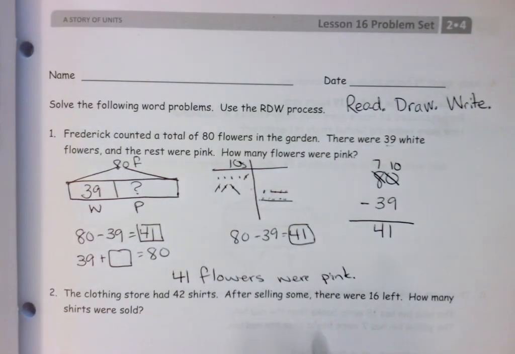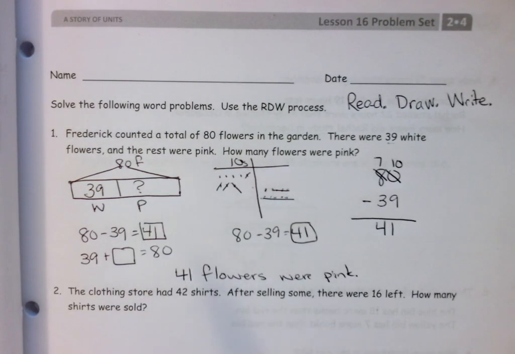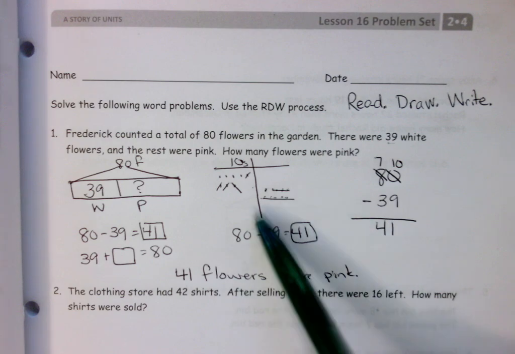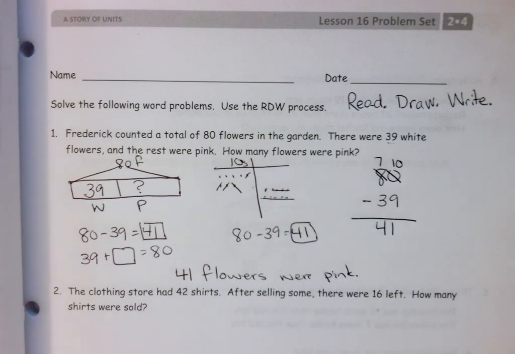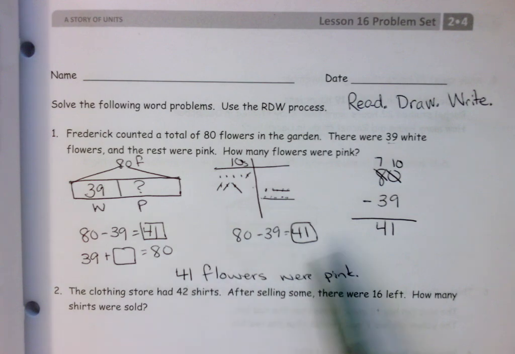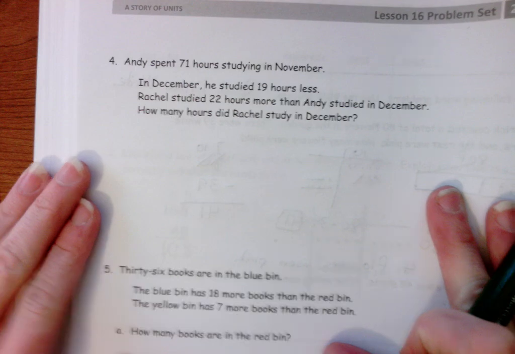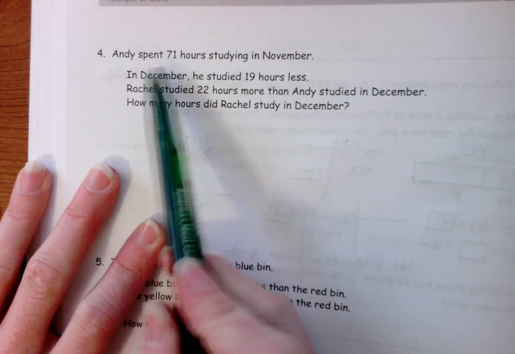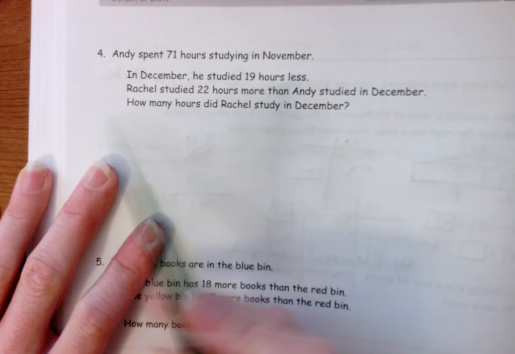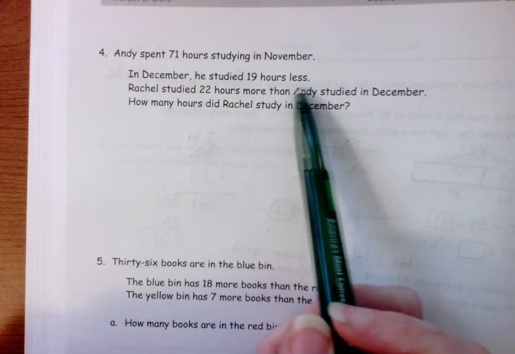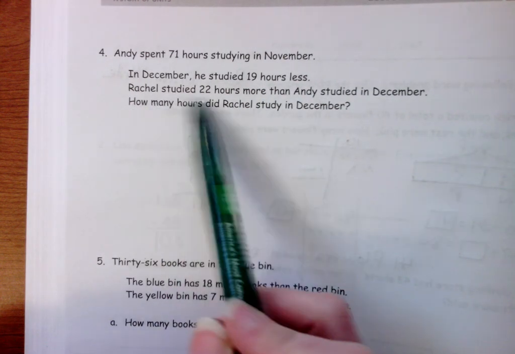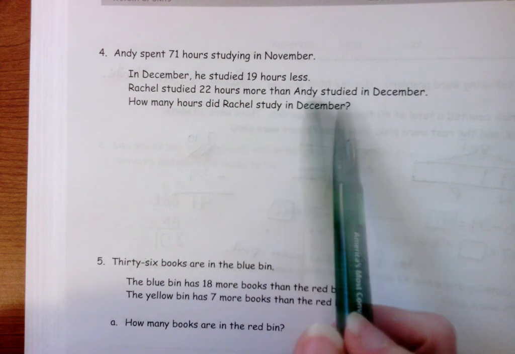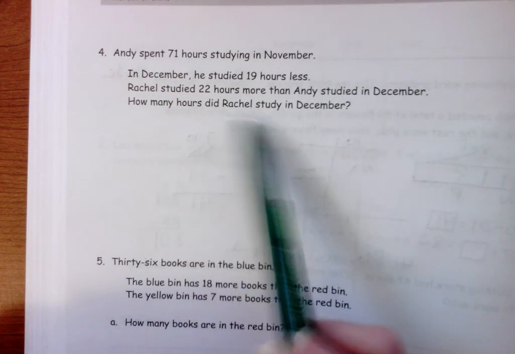As we go through, students may use tape diagrams, double tape diagrams, chip models, or place value disc models as various ways to represent the problem. They don't need to use all ways, but they can use various ways. Some of the problems will require 2 steps, such as this. Andy spent 71 hours studying in November. In December, he studied 19 hours less. Rachel studied 22 hours more than Andy studied in December. How many hours did Rachel study in December?